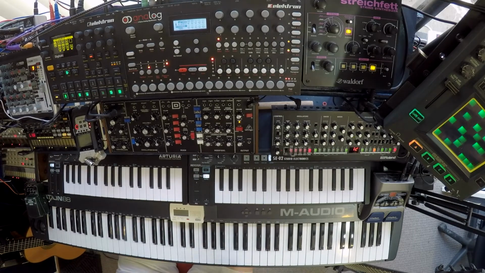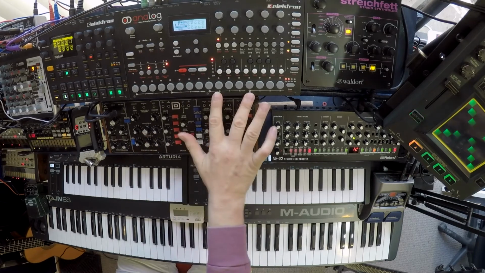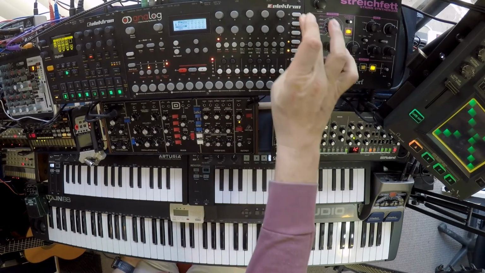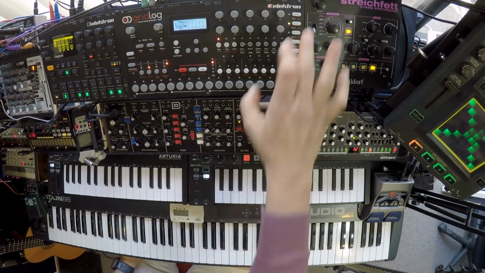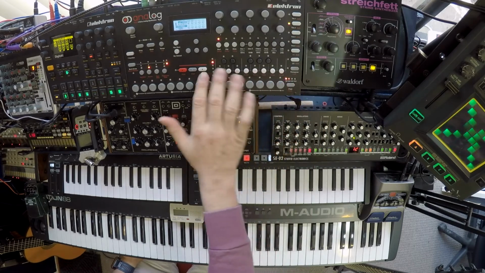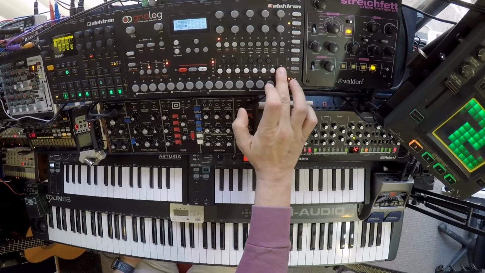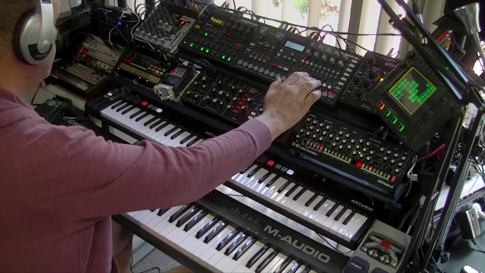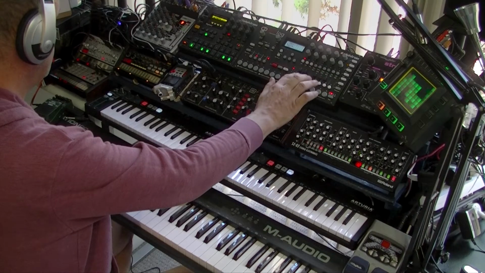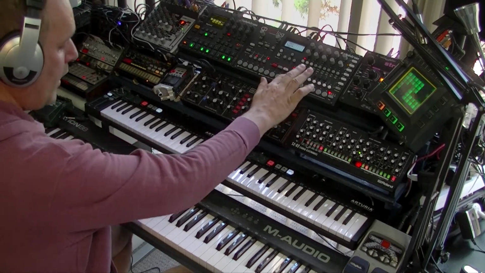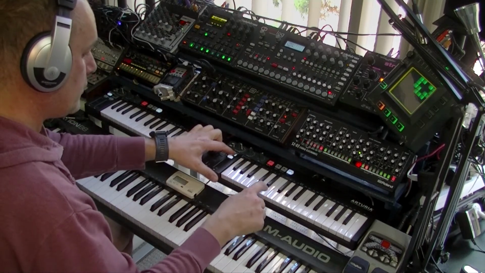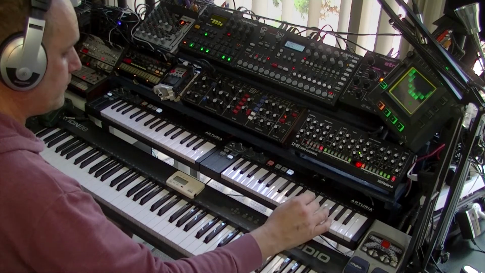Right, if I wanted to do more solos, I've got 2 channels on the Analog 4 which I use quite a lot. One of them is this trumpet sound, which I sometimes play on the built-in keyboard itself. Or of course, I can play from here as well.